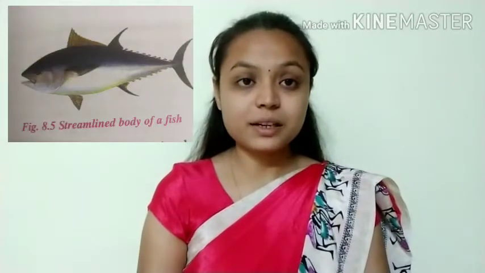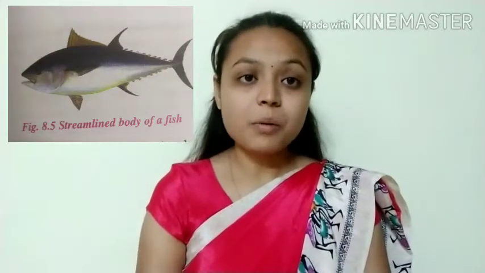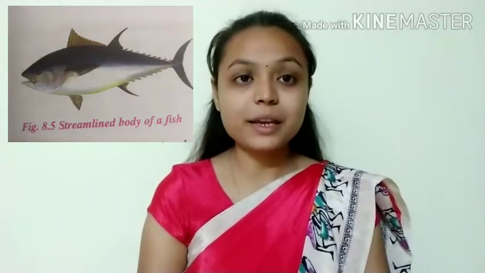So the first type of adaptation in fishes is streamline body shape. In this adaptation, the shape of the body of the fish is tapering at both the ends and such a shape is known as streamline shape. This shape has less resistance towards the forward movement of the fish.